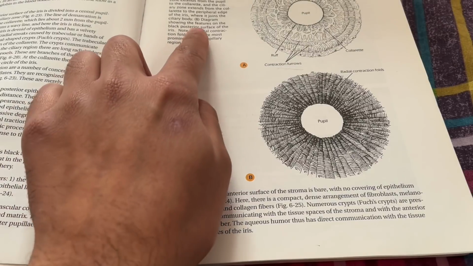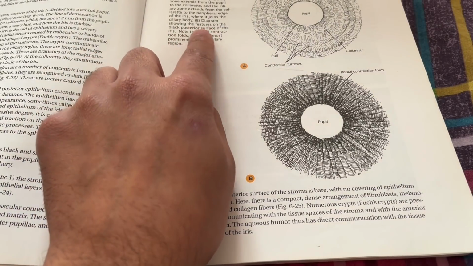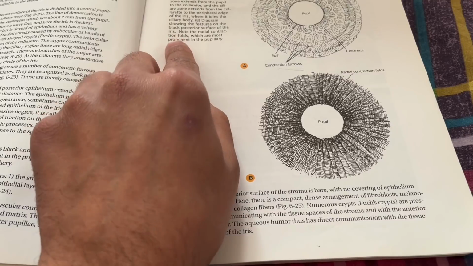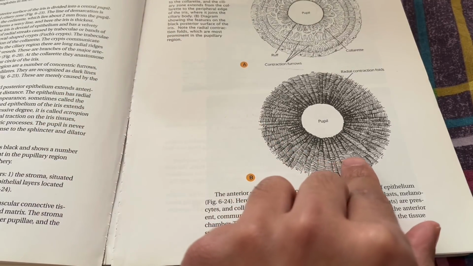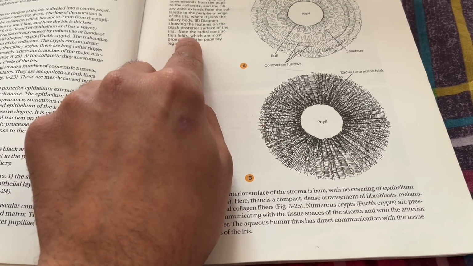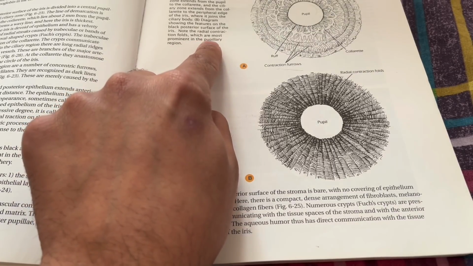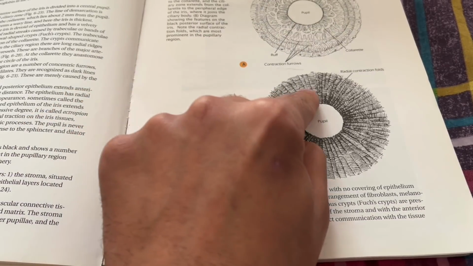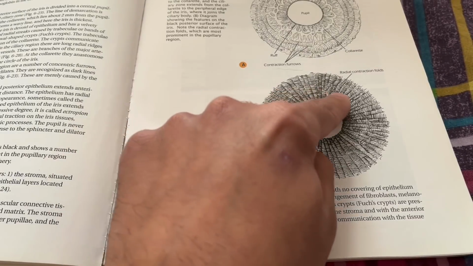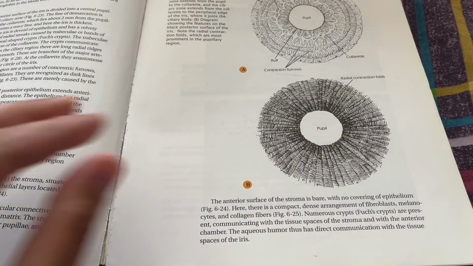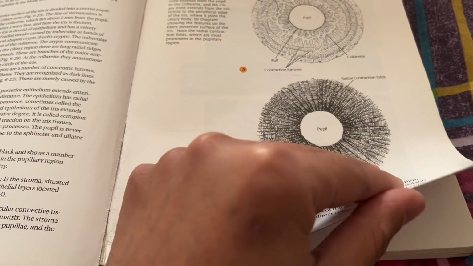Just to confirm, diagram B shows the features on the black posterior surface of the iris. Note the radial contraction folds, which are most prominent in the pupillary region there. Okay, just moving on.